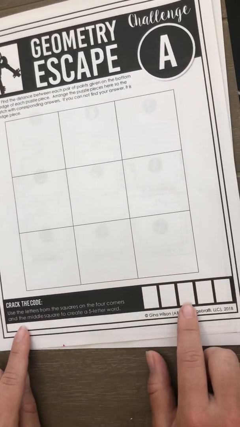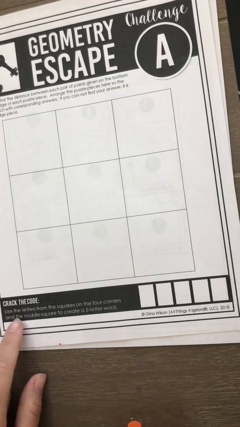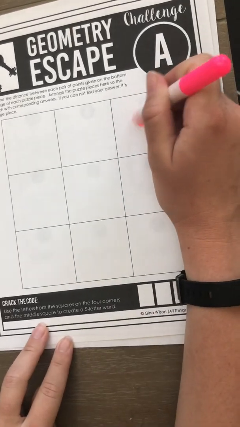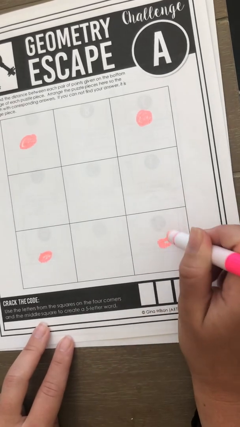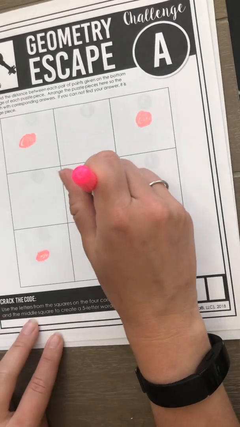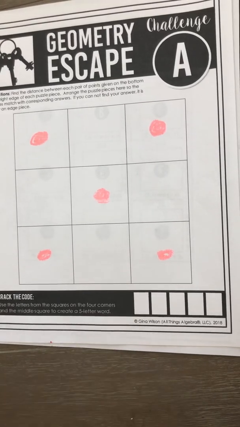If you look at the bottom, it says that you need to use the letters from the squares on the four corners. That's how you get your final answer. So let me highlight that. If you are looking for a final answer down here after you did all your work, it's saying that you need to look at the four corners. So whatever you put here, here, here, and here. And then also the middle square. These are your five that you care about. Whatever you have in those spots you're taking, and you're trying to create a 5-letter word.